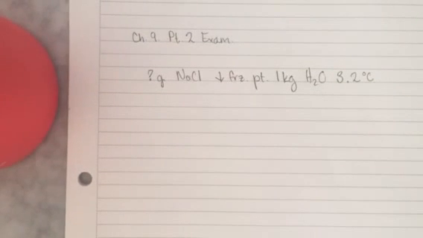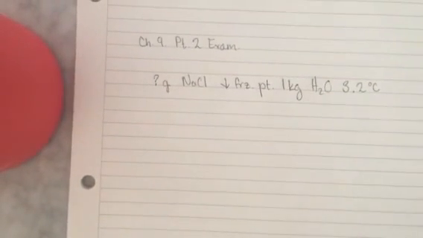Okay. Everything that I need to solve this one is on page 355 of your book.